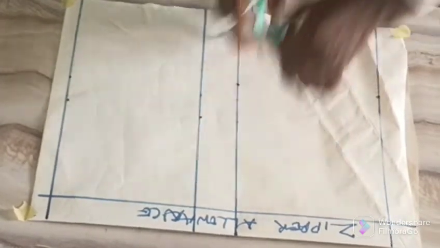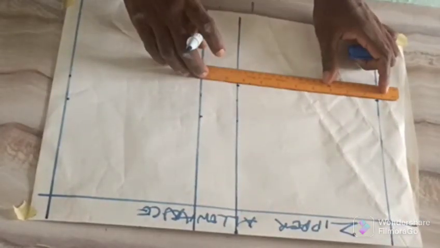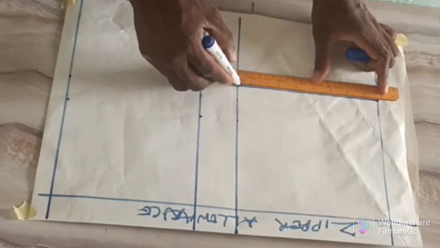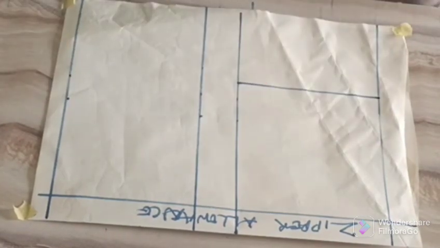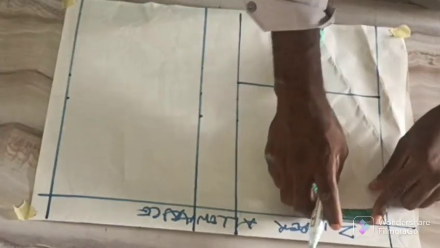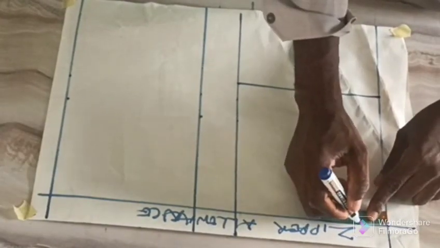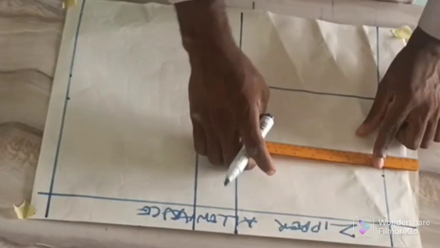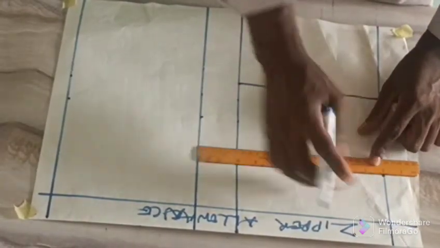So just like we did before, we took the shoulder measurement, divide by 2, then mark it on the shoulder line and on the chest line. Then next we get our neck depth. Our neck width is 3. Our neck depth here is going to be 1.5 inches. So we use the way we did it the other time.